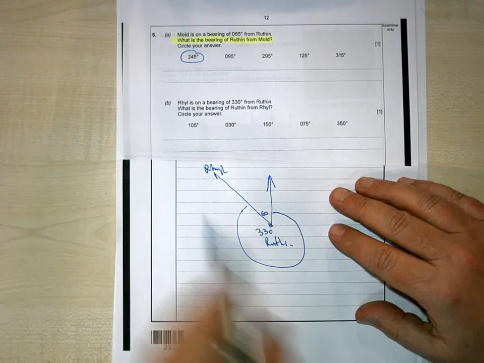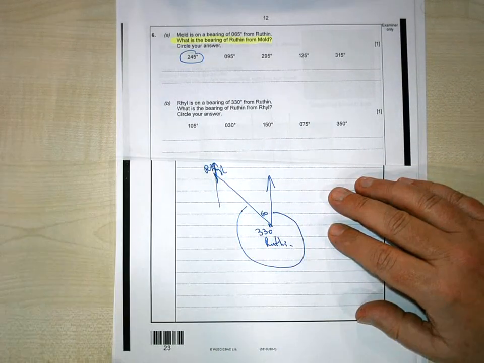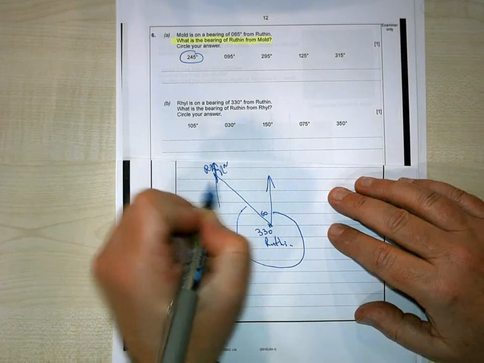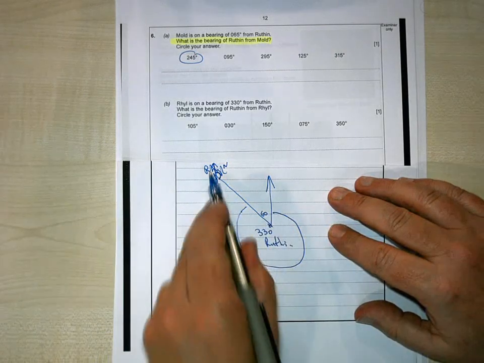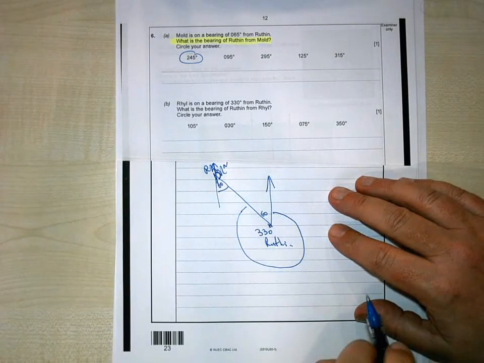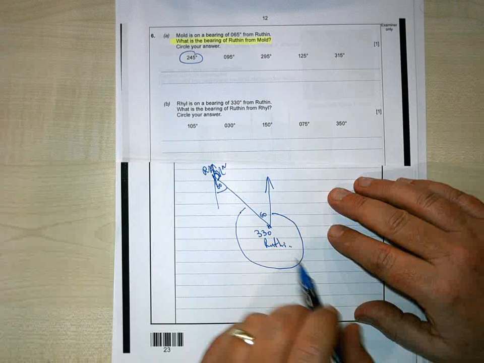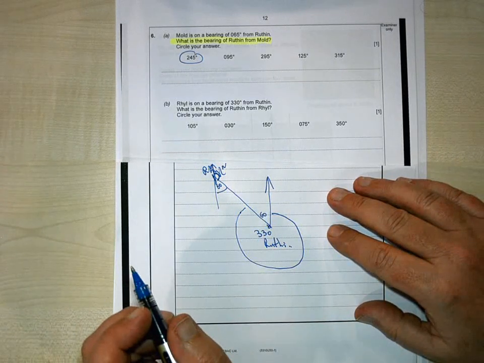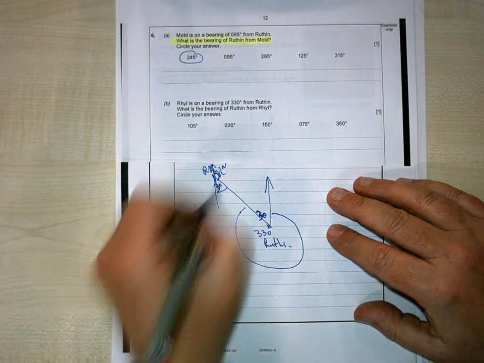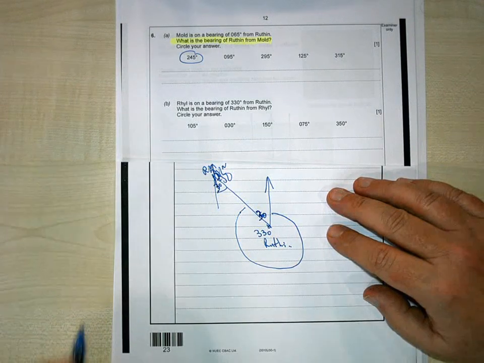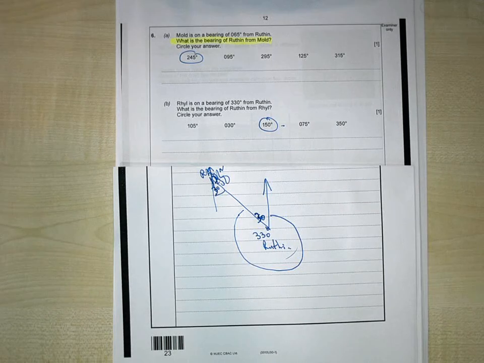Now I want to know the bearing of rough-in from rill. So I'm now up here with north, and I want that angle there. Well, if that is 60, I've got a Z angle, which makes that 60. Then you're on a straight line. So take 60 from 180, leaves you with 100, and it's not 60, it's 30. So that's 30, so that's 150. Because that has to add up to 360. So that one is 150 degrees.